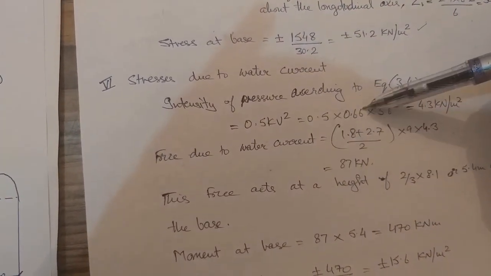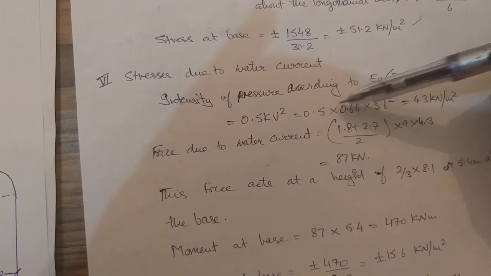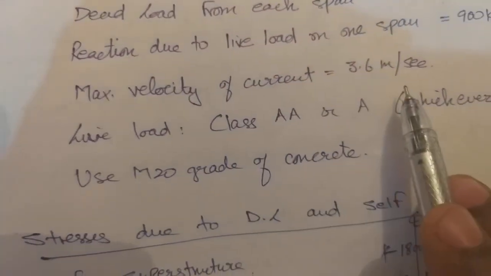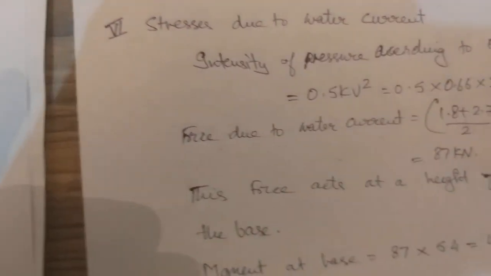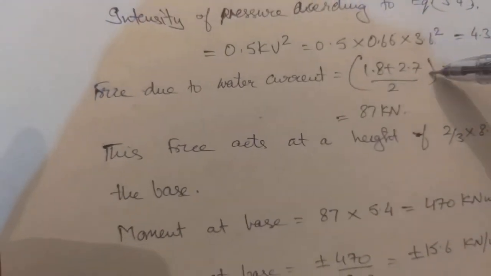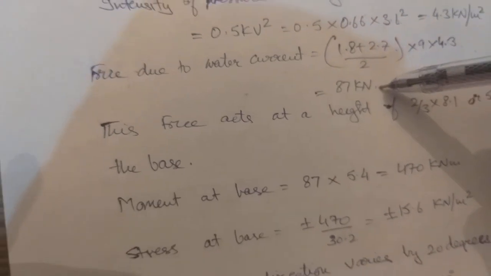K is the roughness coefficient. So 0.5 into 66 into 3.6 squared. V is the water current. The maximum velocity of the water current has been given to us as 3.6 meters per second. So the water is going to act on the volume of the concrete, and it comes out to be 87 kilonewton.